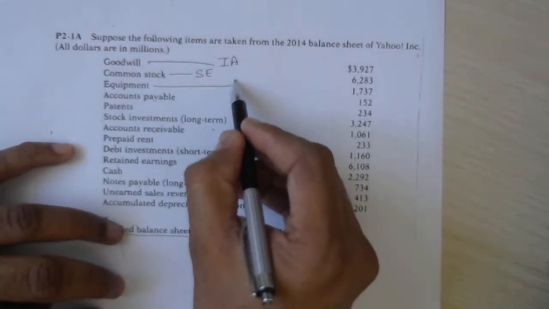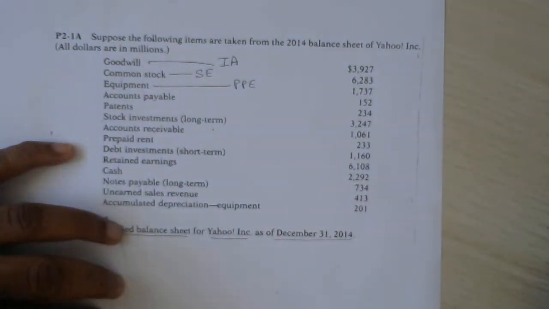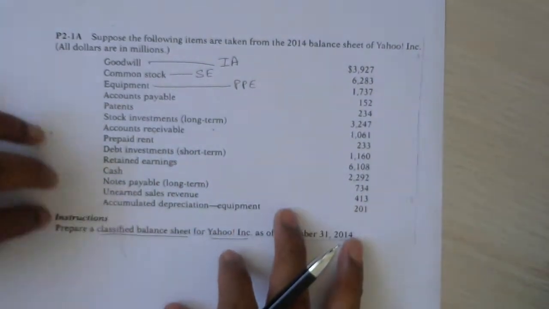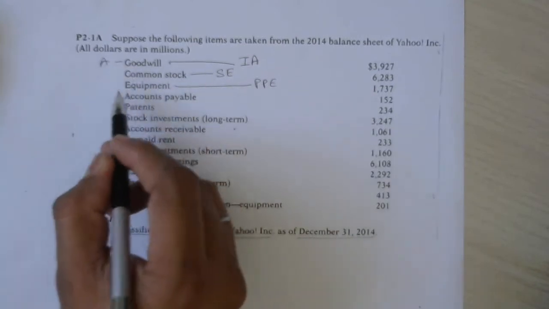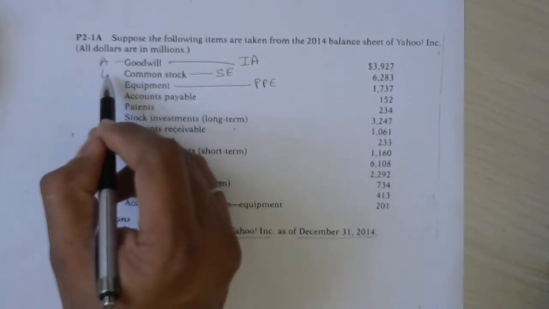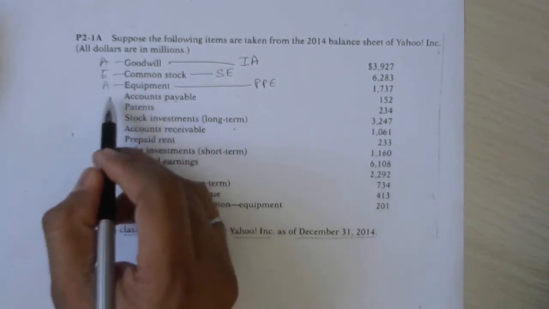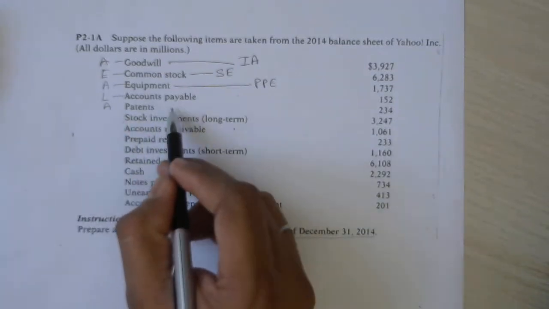Equipment comes under PPE, that is plant, property and equipment. It comes under that. It's one type of asset. Okay. By the way, let's see whether it is asset or liability. Goodwill is an asset. Common stock is a liability, or actually equity. Equipment is an asset. Accounts payable is a liability. Patents is an asset. Okay.